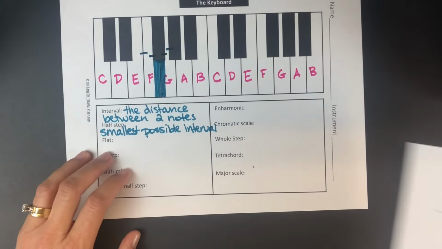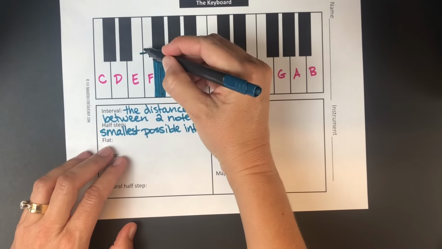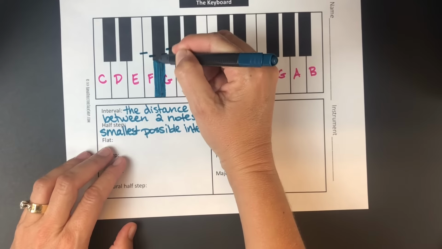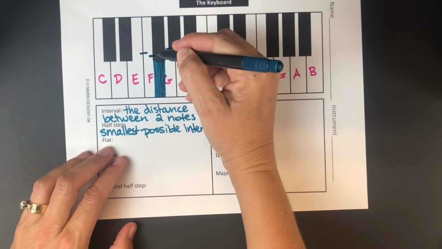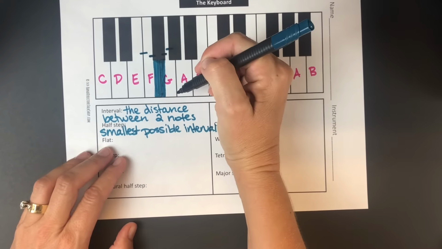Okay, so the half step is the smallest possible interval, or 2 touching notes. So from E to F is a half step. From F to this black key here, which we haven't named yet, that's a half step because they're touching and it's the smallest possible interval.